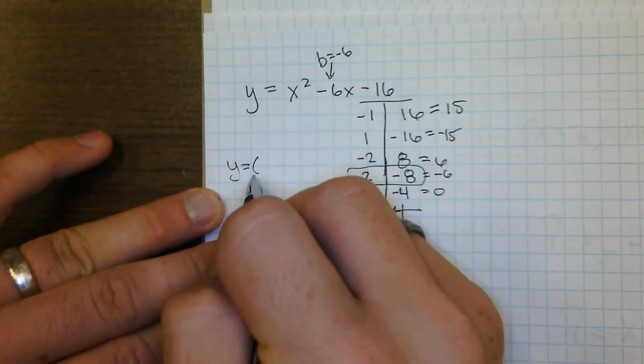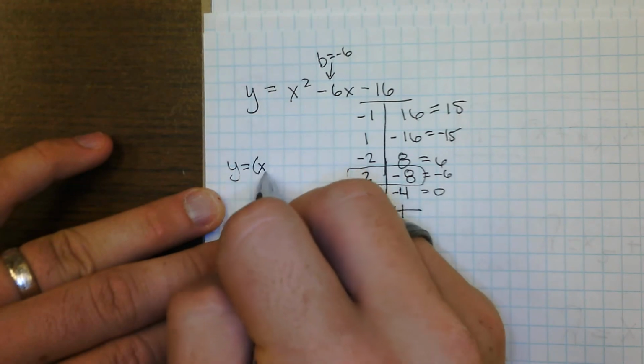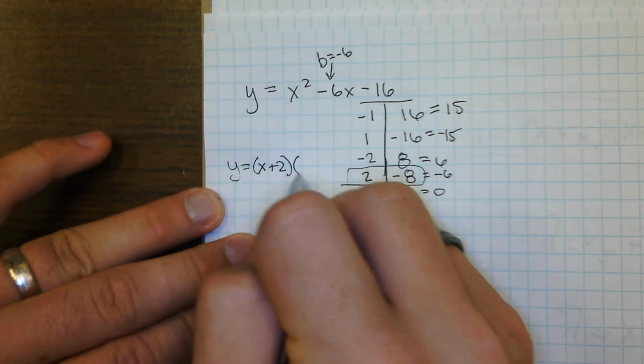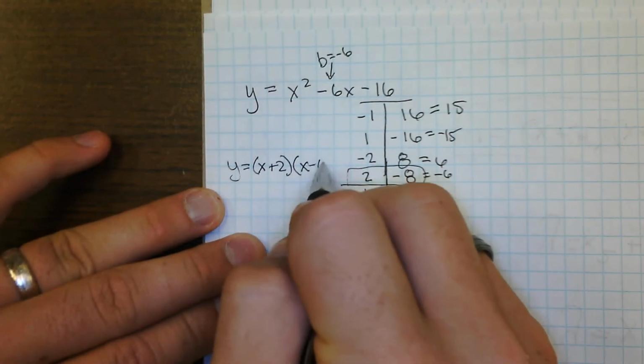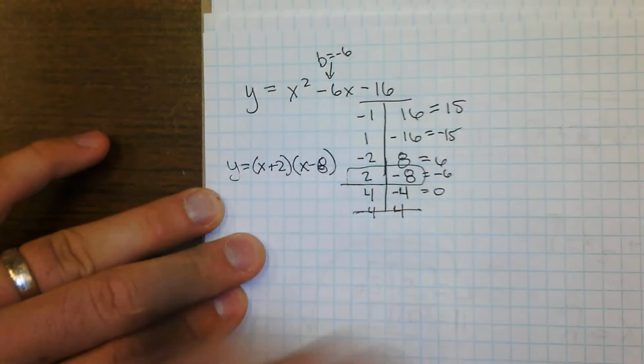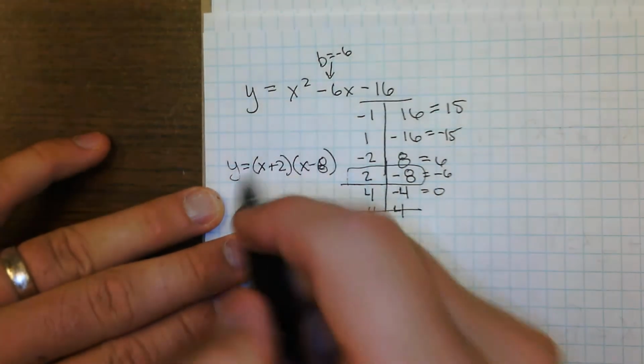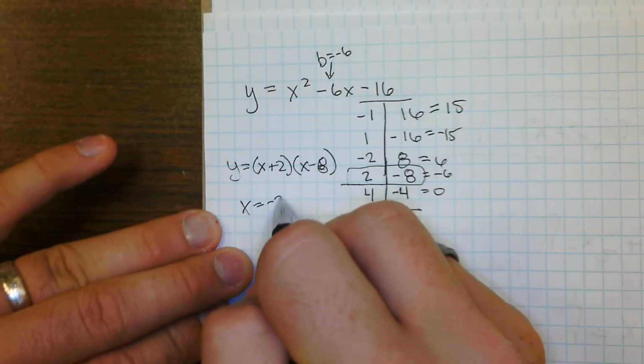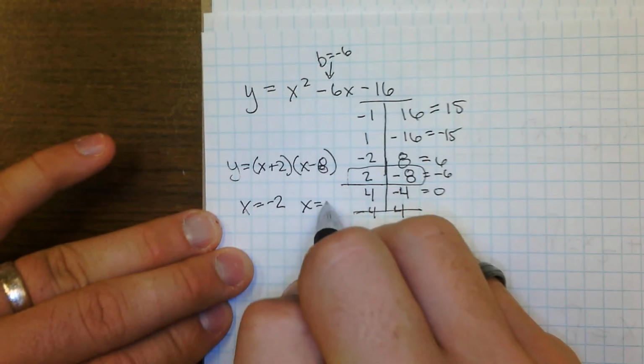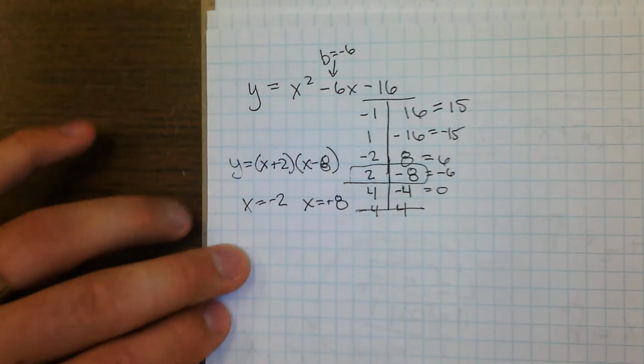So our equation will be y equals x plus 2 times x minus 8. Where our x-intercepts would be x equals negative 2 and x equals positive 8.